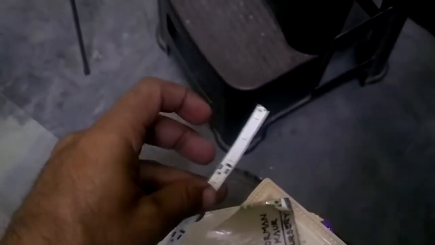So these things we need to put a border. Unroll this, and we have to stick this alongside this mirror, right? All the perimeter will be covered with this strip.